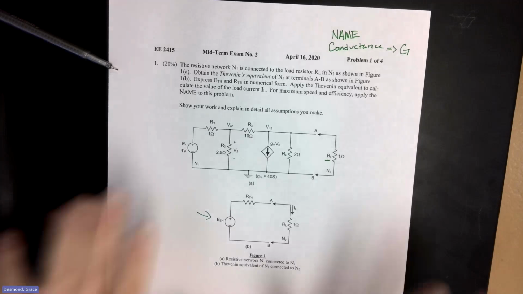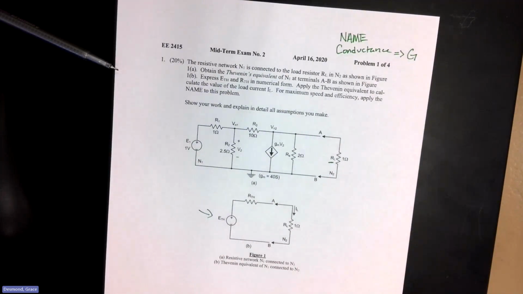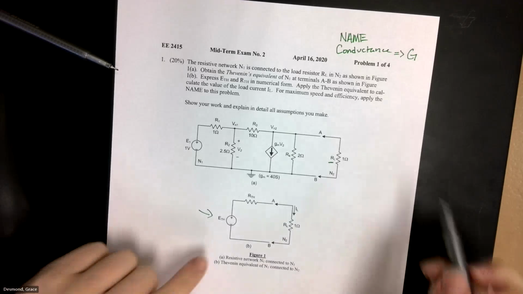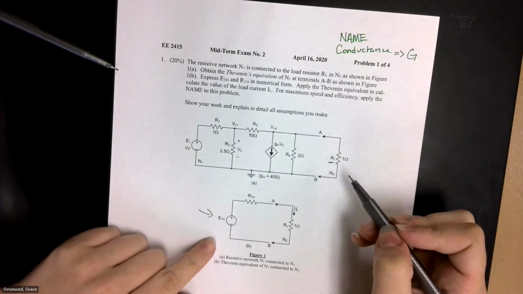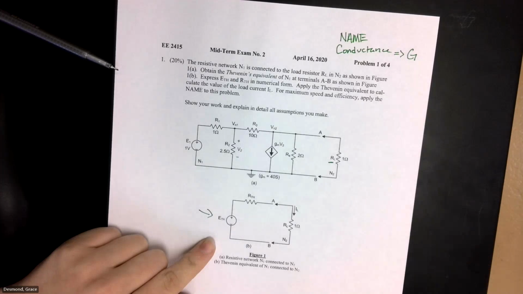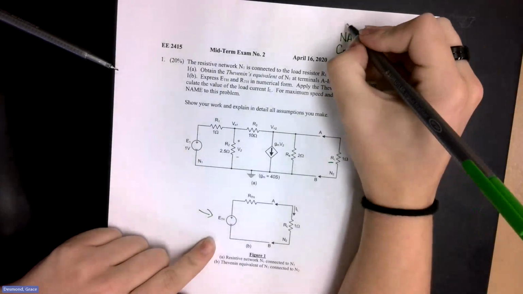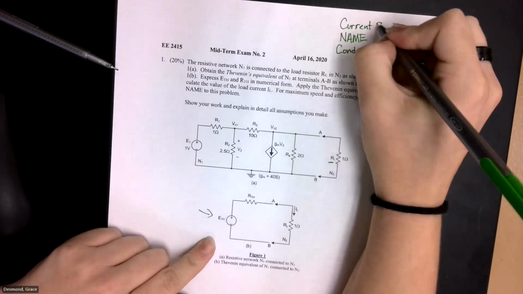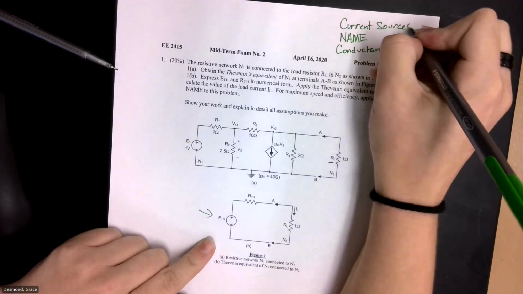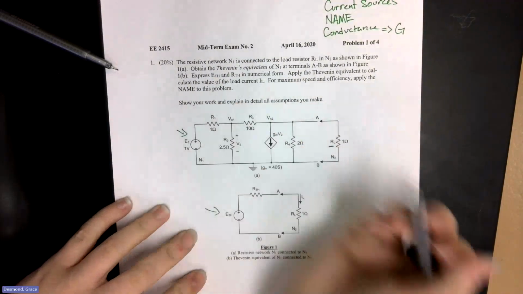Before we even start this problem, we have some steps we need to do. What do we need to do to this circuit? We need Norton, which is also going to be current sources. So this voltage we need to convert to current.